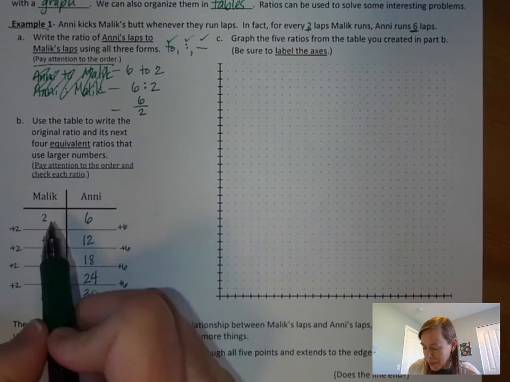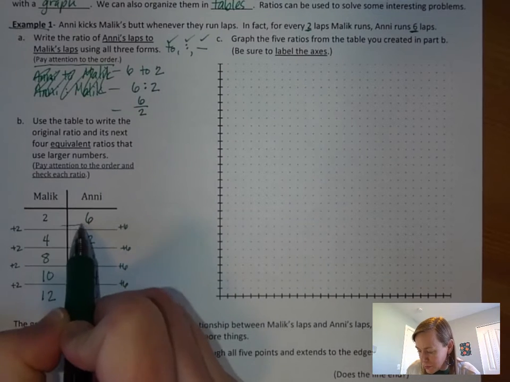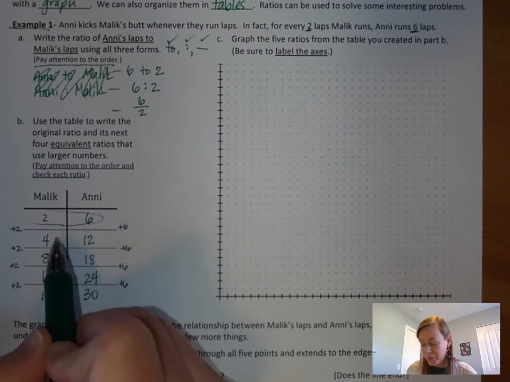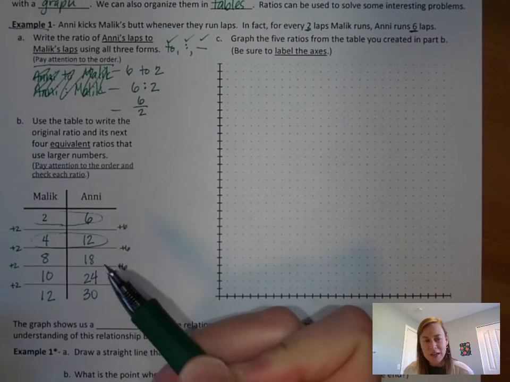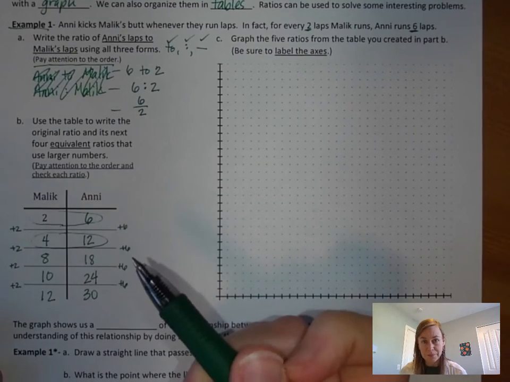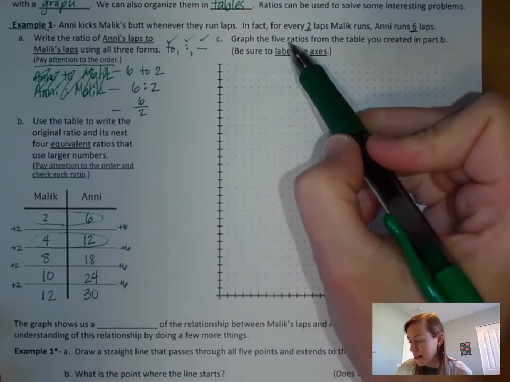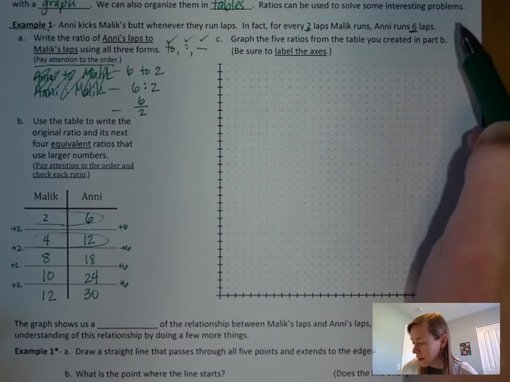And the ratios they're talking about would be like on each line. So 2 and 6 is one ratio, 4 and 12 is another ratio, and so on, okay? So let's read this again. Graph the 5 ratios from the table you created in part B.